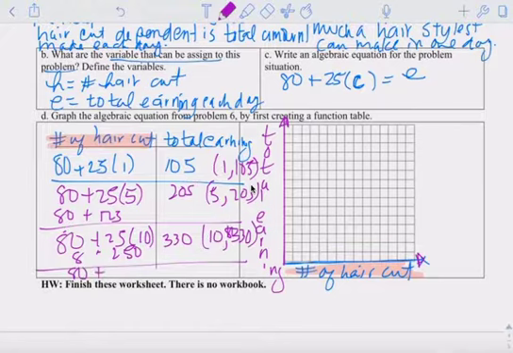$80 plus 25 times, let's say, 20. That's a lot of haircuts. That's $450, I believe. No, that's $500, right?